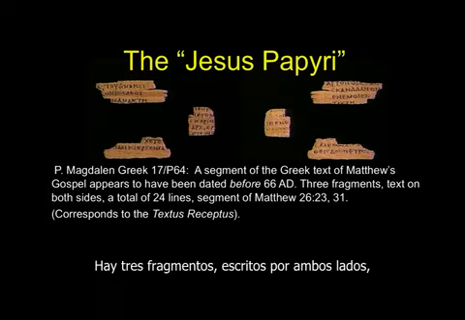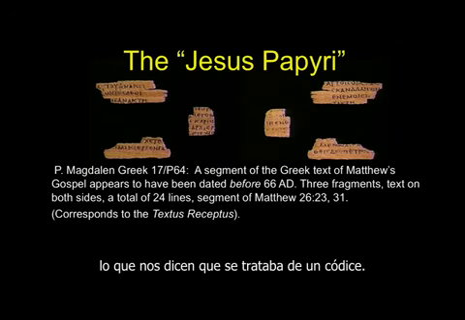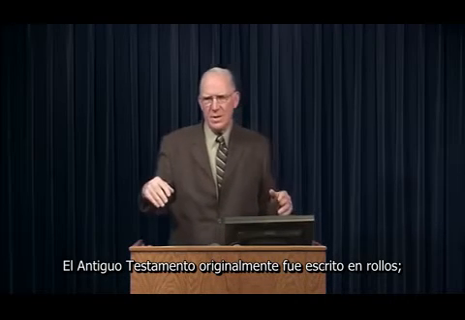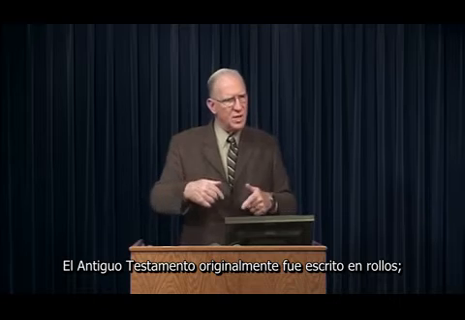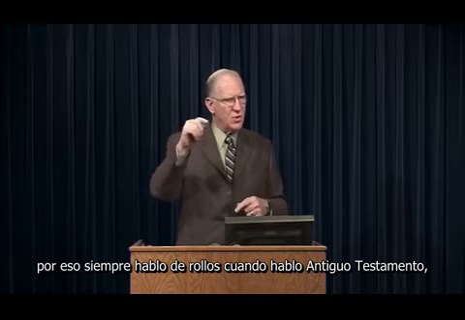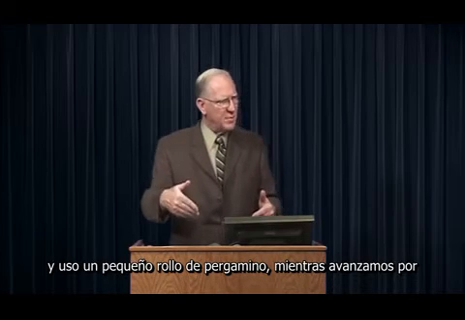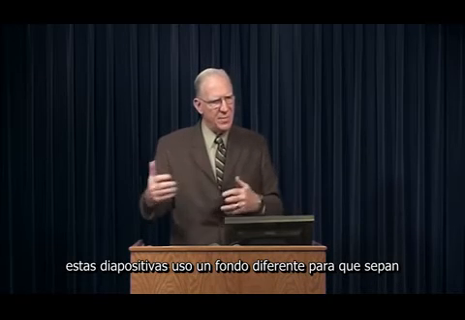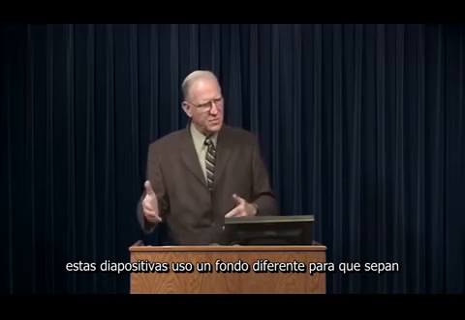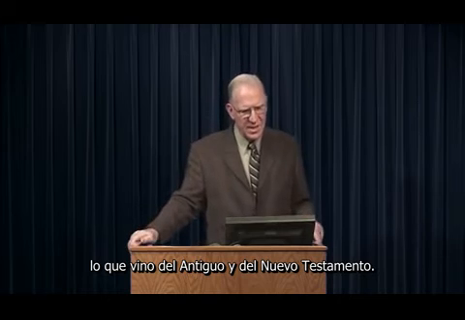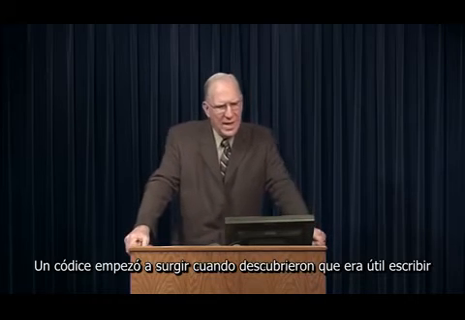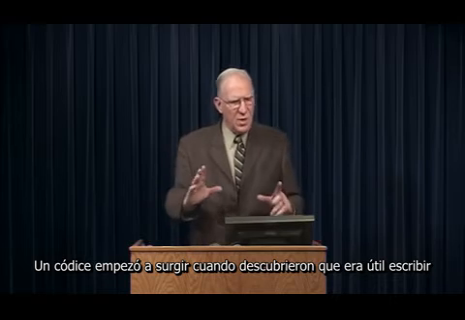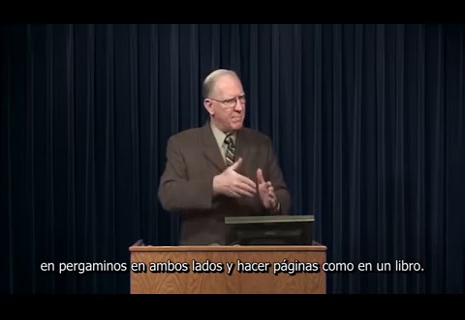They're written on both sides, which tells you that this was a codex. The ancient Old Testament was written on scrolls. That's why I always use the little idiom of scrolls. When I talk Old Testament, I use a little scrap of parchment. As we go through these slides, I use a different background to make you conscious of what came from the Old and New Testament. A codex started to emerge when they discovered it was useful to write on parchment on both sides and make pages like in a book.